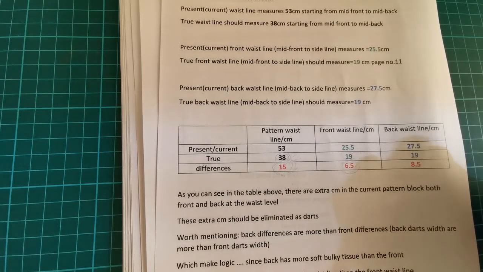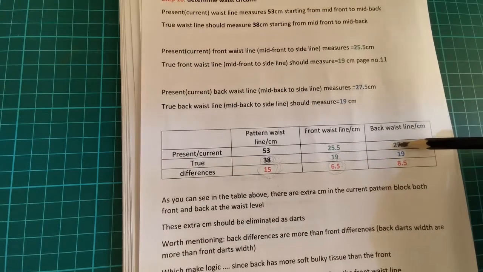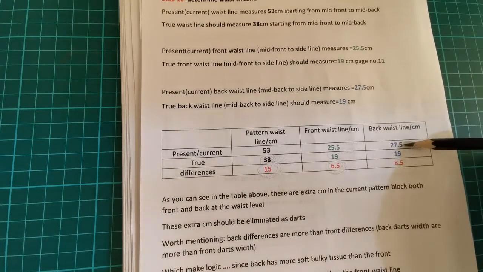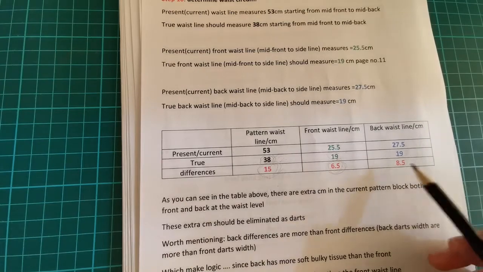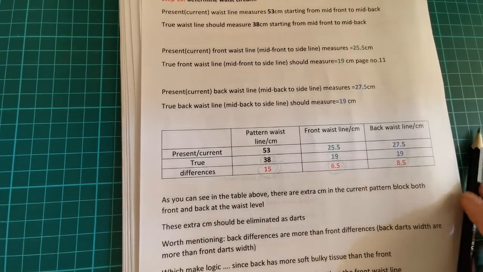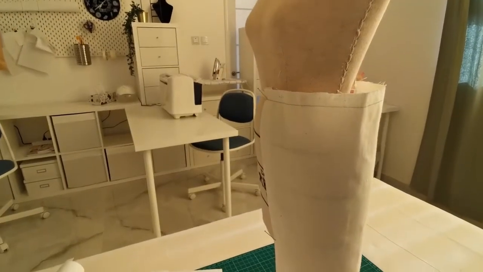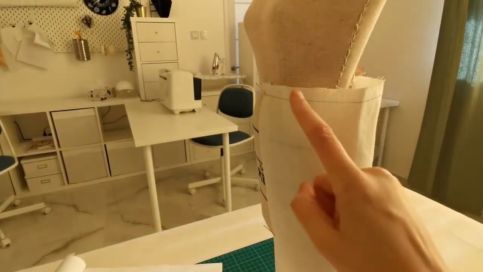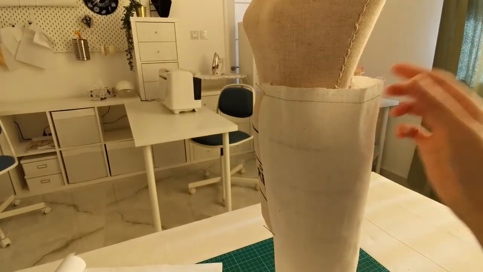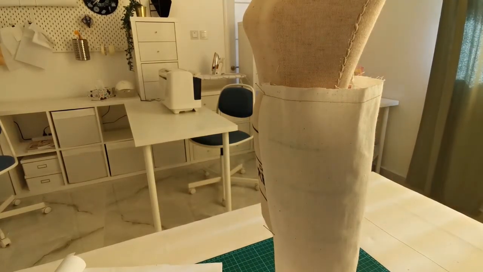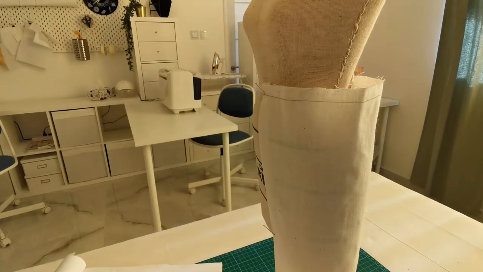In the back it will be 27.5 minus 19, which is 8.5. That means I have to take 6.5 centimeters from the front and 8.5 centimeters from the back, which makes a lot of sense.